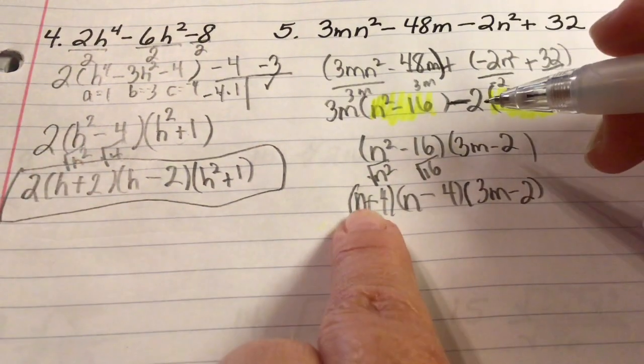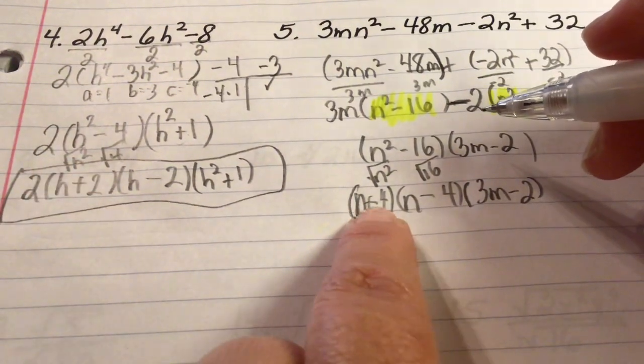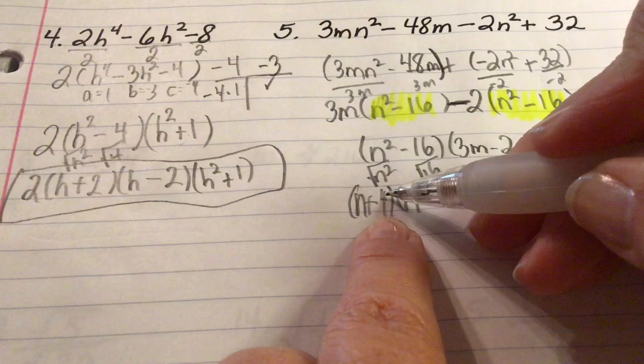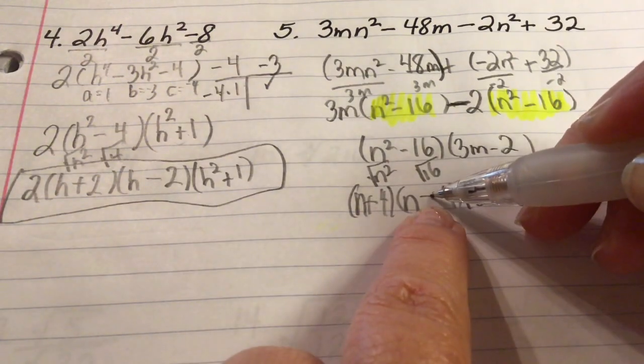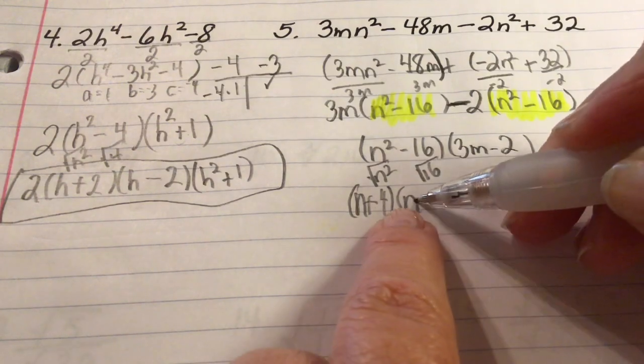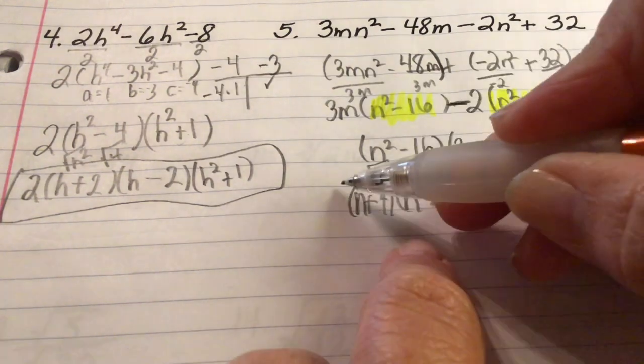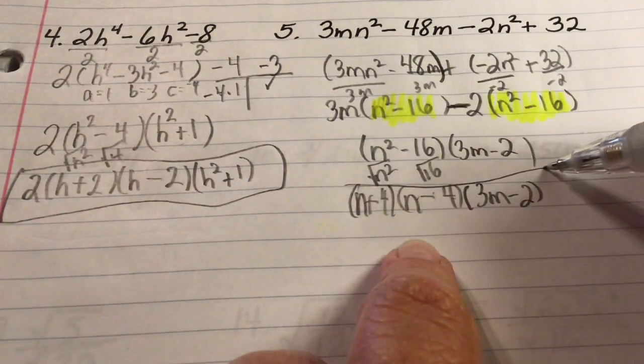Now I need to check again. Do I have a difference of 2 perfect squares? Well, this is a perfect square, that one's not, and that's not a difference. I do have a difference, and this is a perfect square, but that's not a perfect square, so I am finished. This is my answer to number 5.